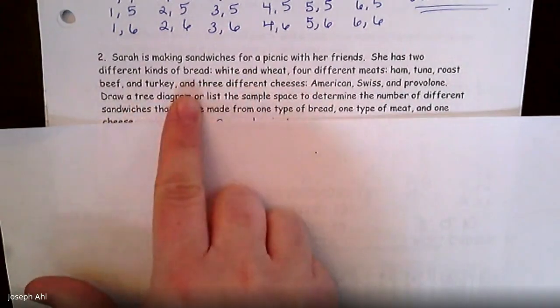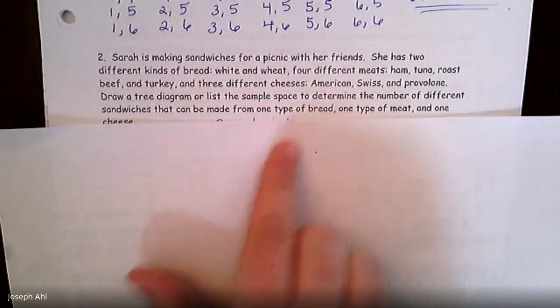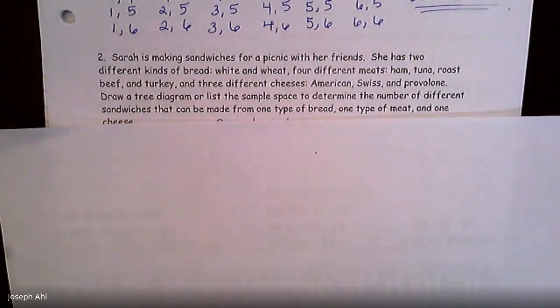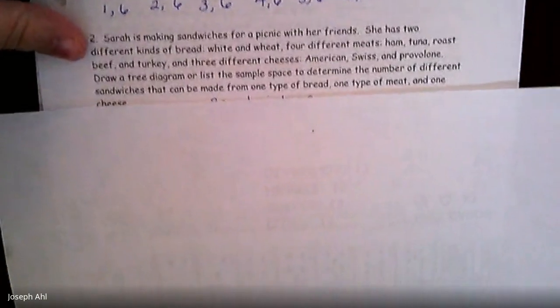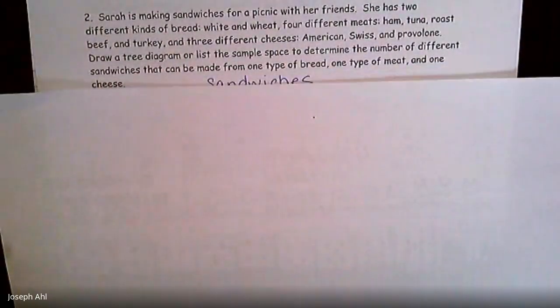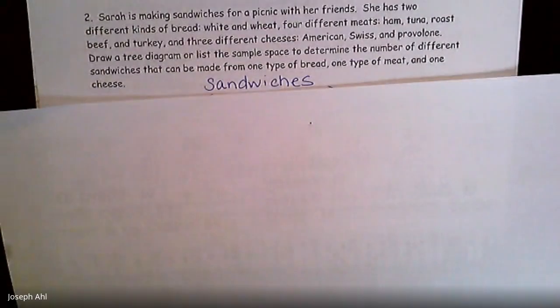Draw a tree diagram to represent the sample space and determine the number of different sandwiches that can be made with one bread, one type of meat, and one cheese. So tree diagrams, I'm hoping, is something you're familiar with from potentially middle school, because in middle school you do some basic probability as well. We will definitely extend beyond what you would have learned in middle school probability. But I'll tell you that the title of my tree diagram here is sandwiches.